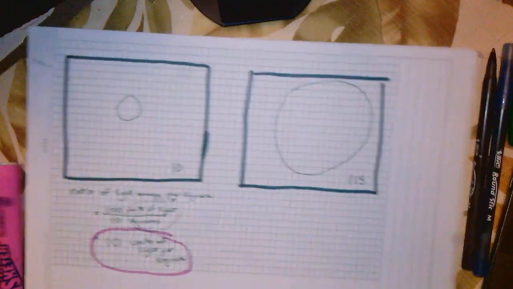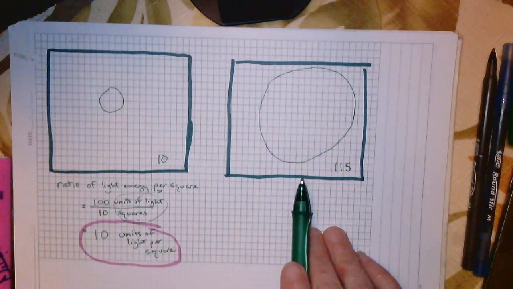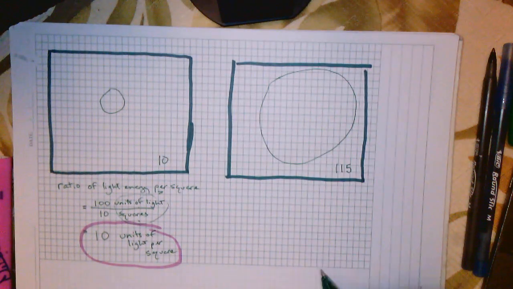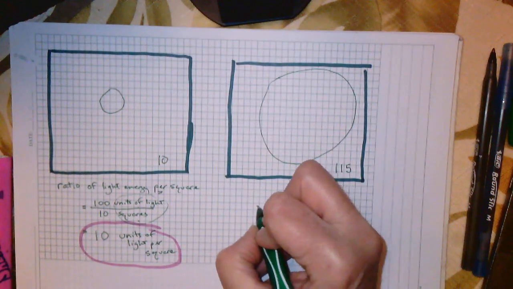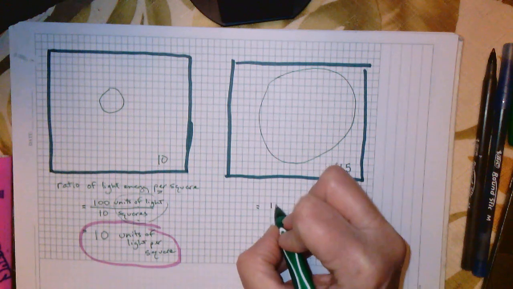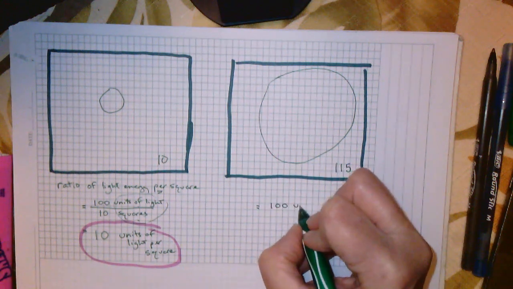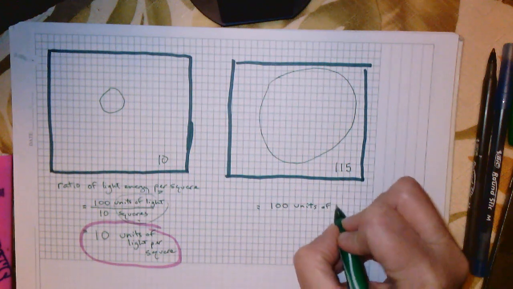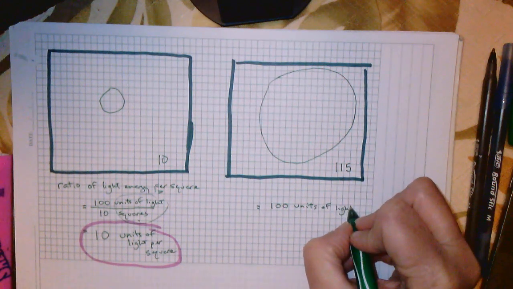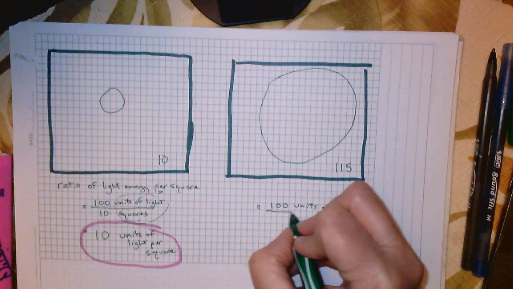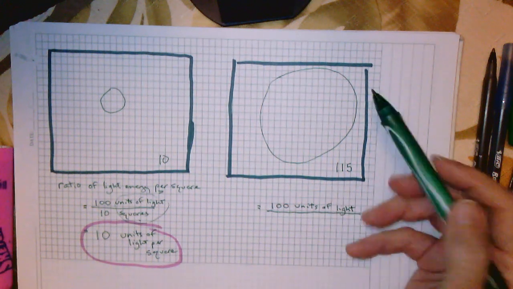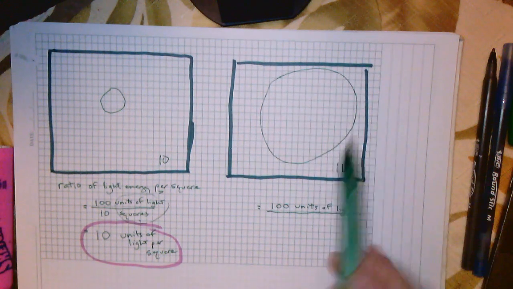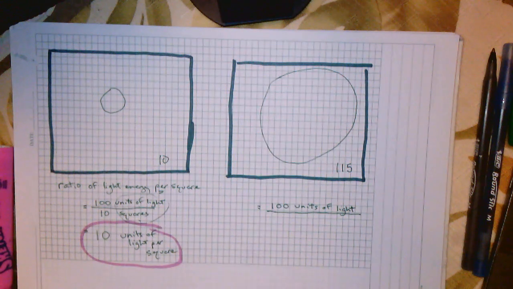Now what if I took that same flashlight, shown here, and I had a much bigger space? Well, the ratio is going to be the same thing. The units of light is still going to be 100. Same flashlight. We're not changing how much light it's giving off. But there's a very different number of squares here than here.